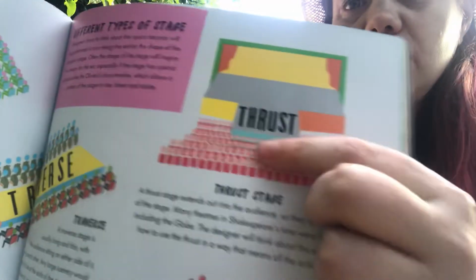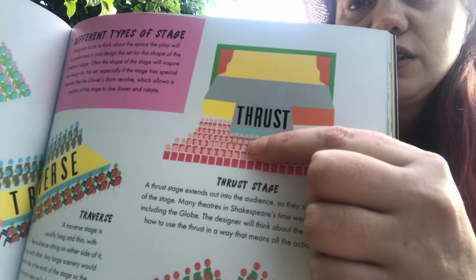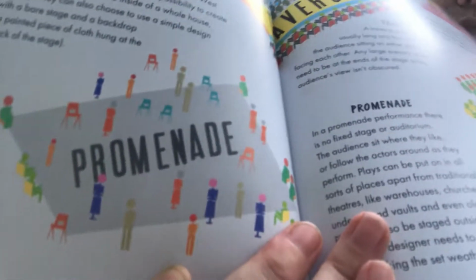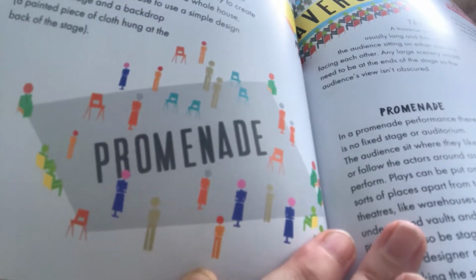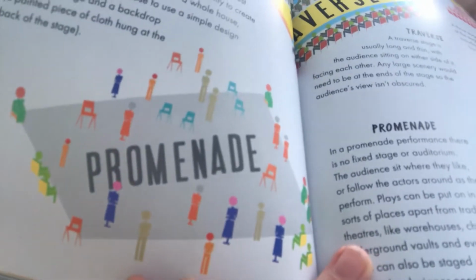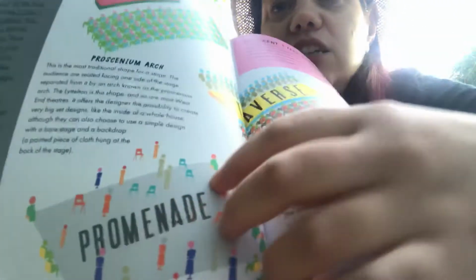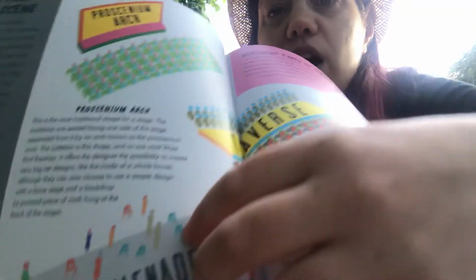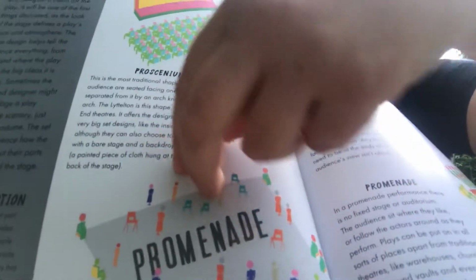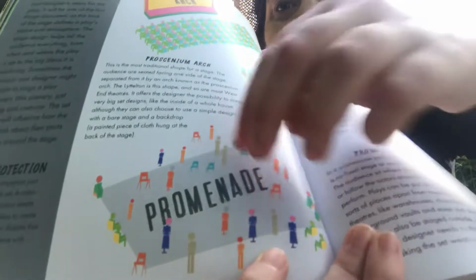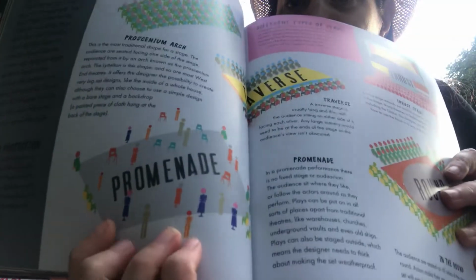You've got thrust, where you've got this bit that sticks out at the front. And we've also got promenade. Now that'd be an interesting one. We could do Sweeney Todd in a promenade form, so the audience walk around. You could have little areas, maybe in the drama studio. One area as the barber shop, and then an area here is Mrs. Lovett's pie shop, and the audience move around during the scenes. How could you do the design for that?